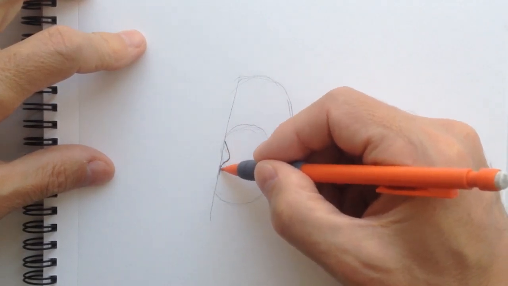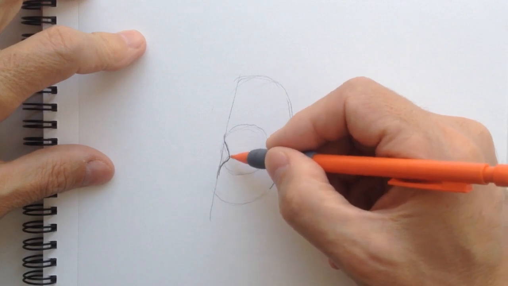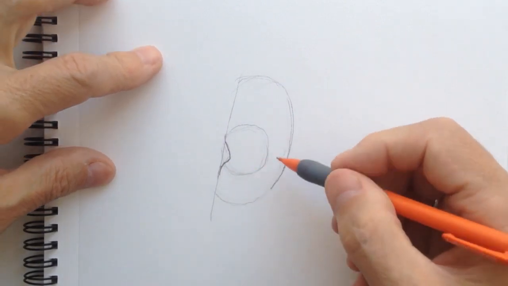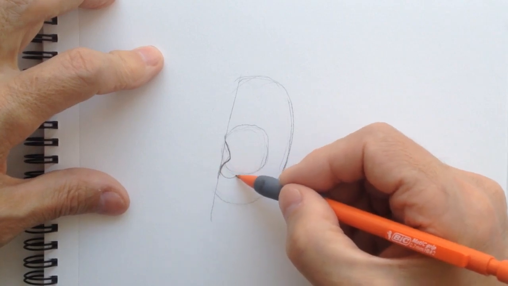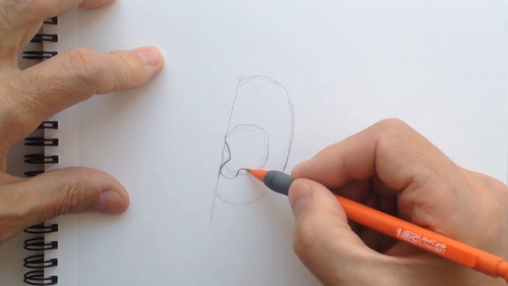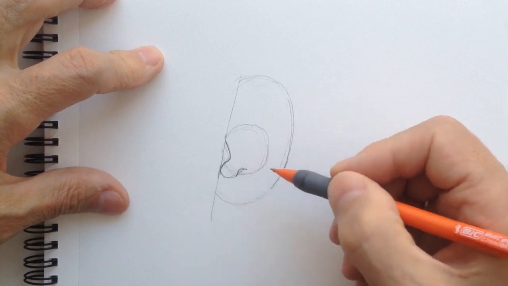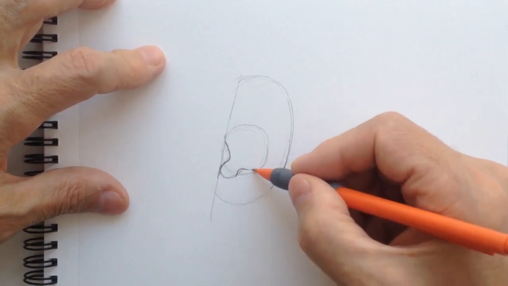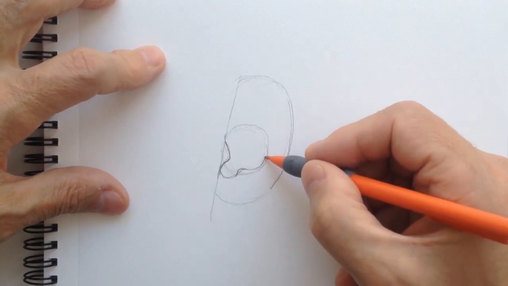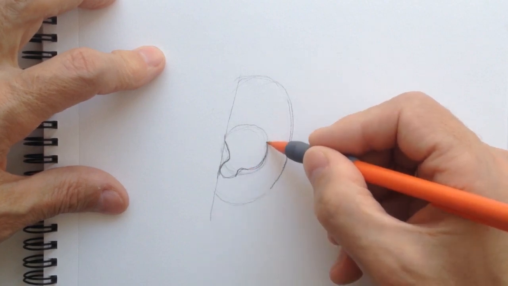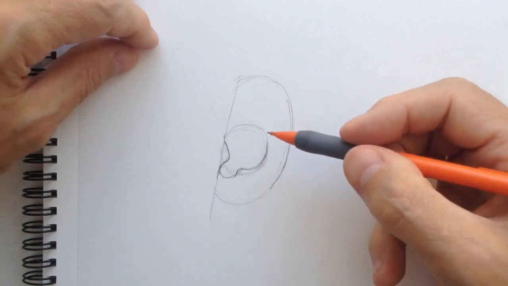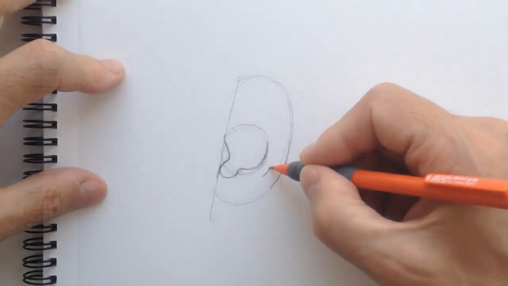Now let's add a ledge that covers the auditory opening. This ledge is called a tragus. There is another ledge opposite the tragus. What is its name? Antitragus, of course. The soft part of the ear below the deepening of the dome is called the lobe.